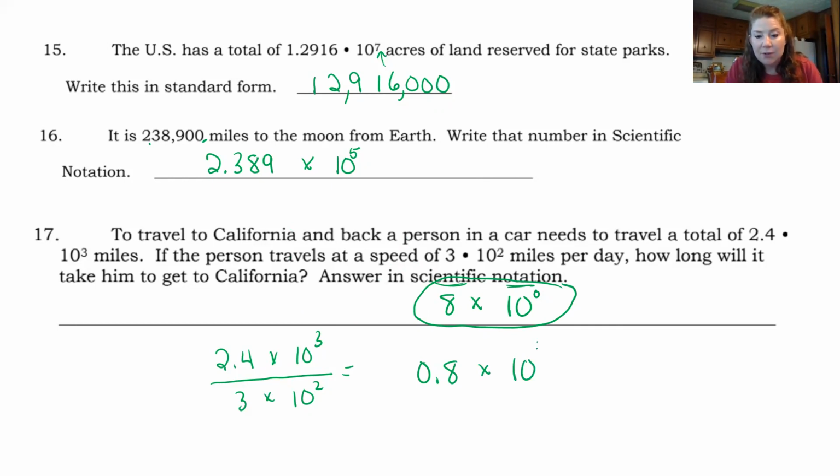So I get 10 to the first power. Then we got to make sure we have one non-zero number in front of the decimal. So we would move our decimal to the right. And remember what Lars says, left add, right subtract. We moved it right 1 place. We would subtract 1 from 1. And that's where our 10 to the 0 would come from.